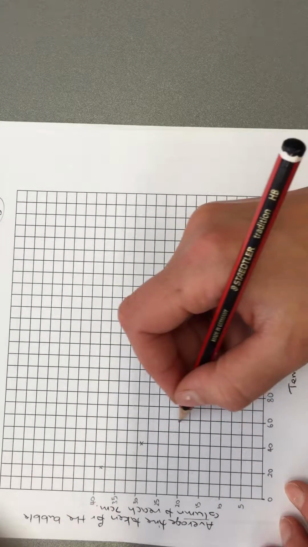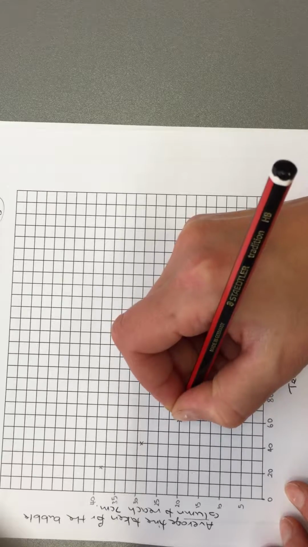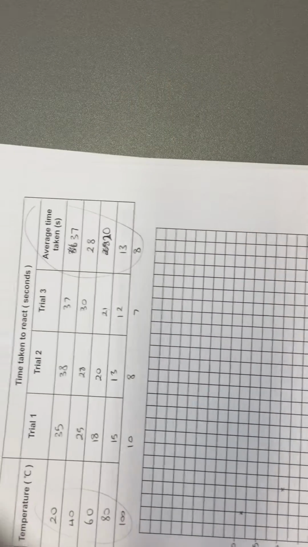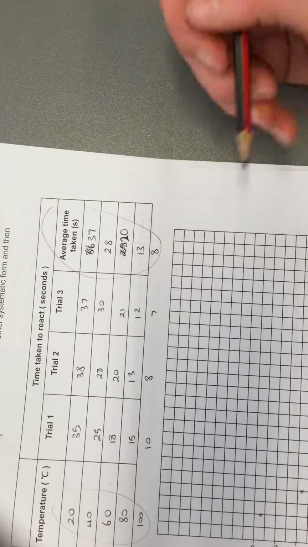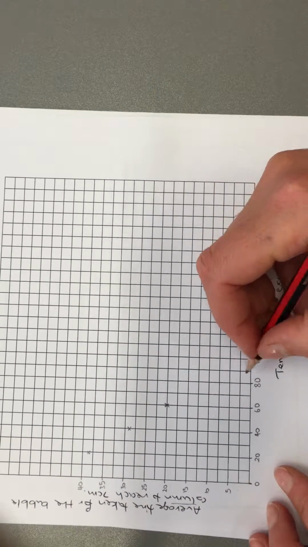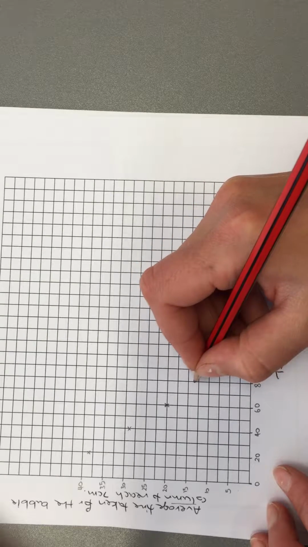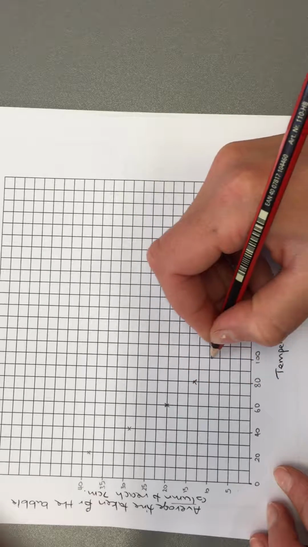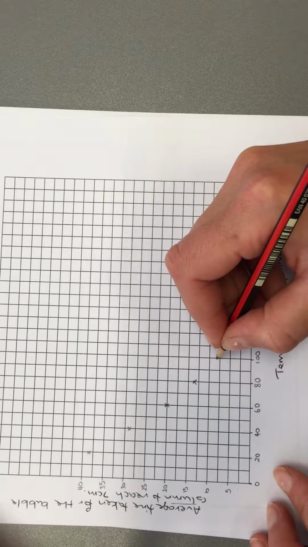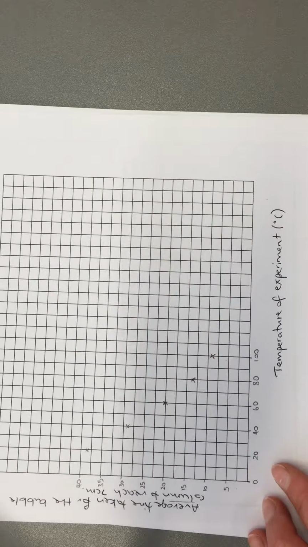So along the 60 line to the 20. Then for 80 degrees it's 13 seconds, and for 100 degrees it's 8 seconds. So 80 degrees, 13 will be roughly about here, and then the 100 was 8, so that will be about here. Okay, you can see that we've got those points there.